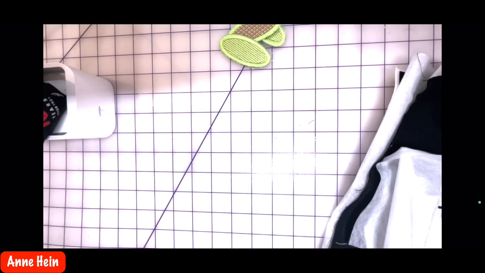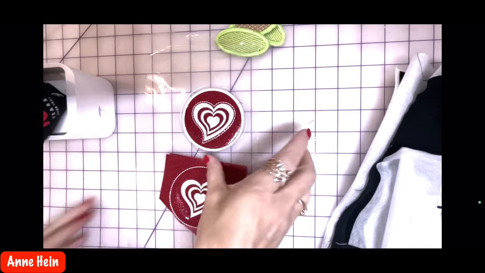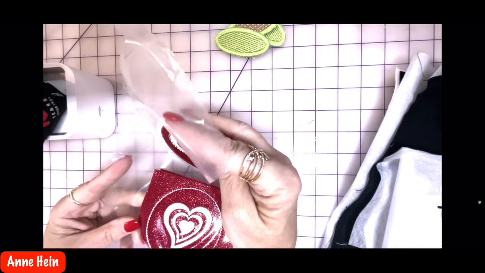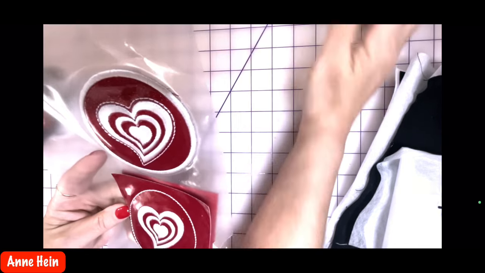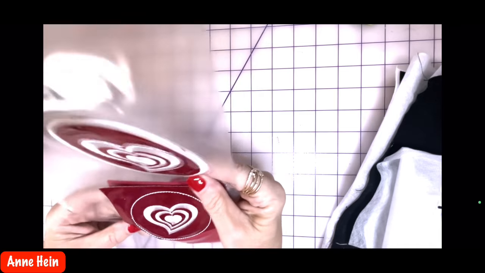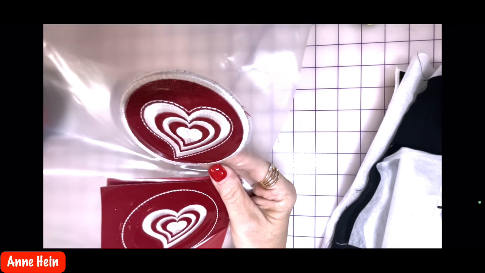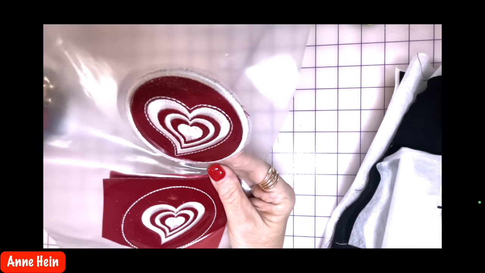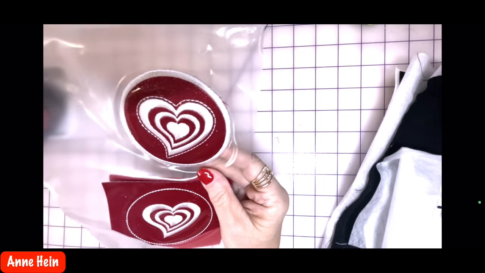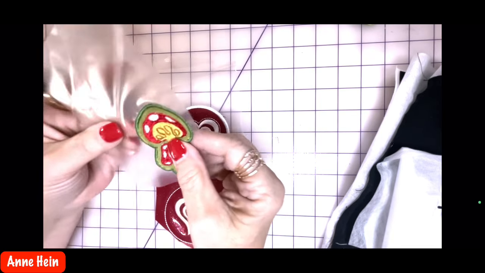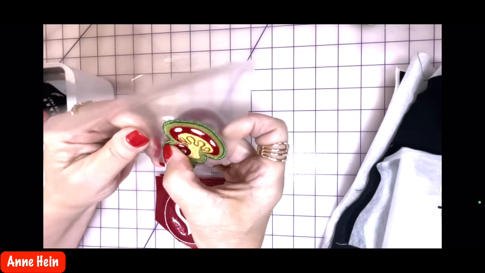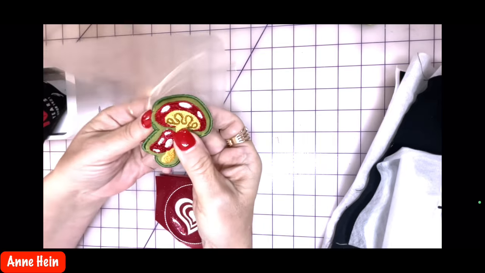Let me see here. I have a couple things here. Now, I used wash away for the one today, but I typically use, this is Badge Master. And I've mentioned this before. This is a wash away, and so when you get done, you can really just tear it away.